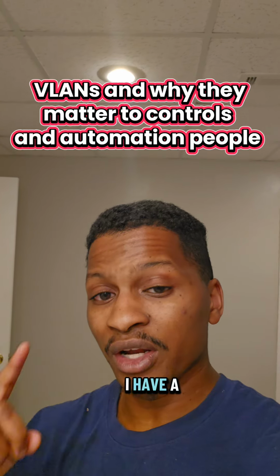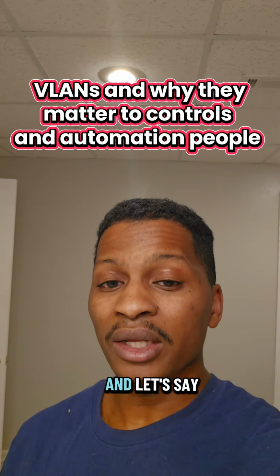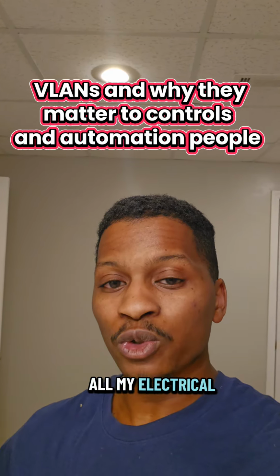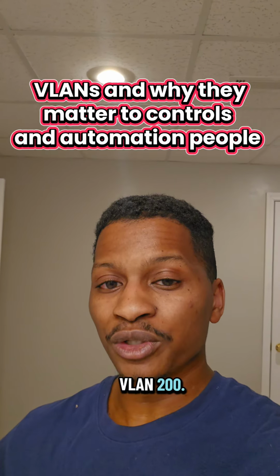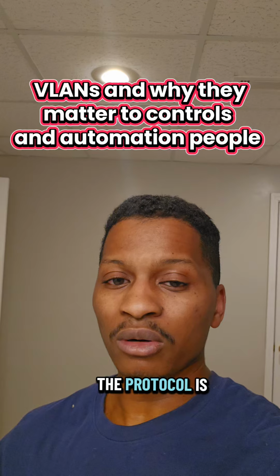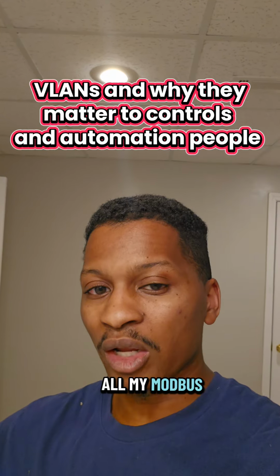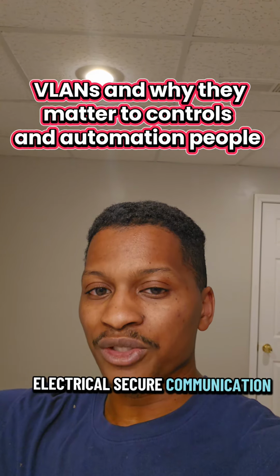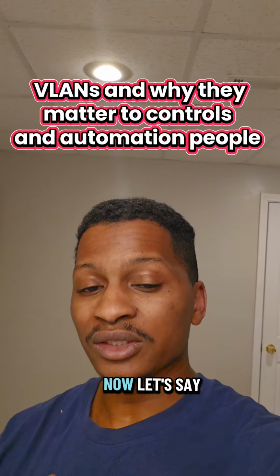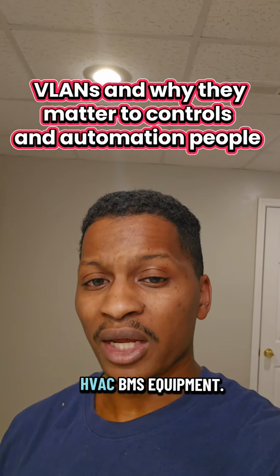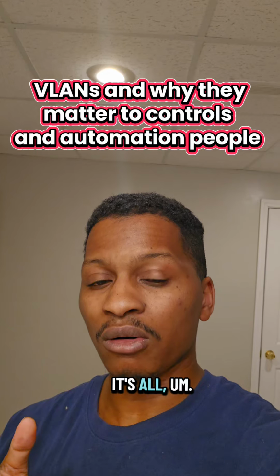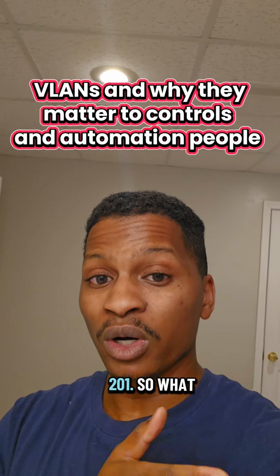So let's say I have a network switch like this. And let's say all my electrical switchgear devices, I'm going to put them all in VLAN 200. And let's say the protocol is going to be Modbus. So I expect all my Modbus electrical switchgear communication to be in VLAN 200. Now let's say that I have VLAN 201, which is going to be for my HVAC BMS equipment.